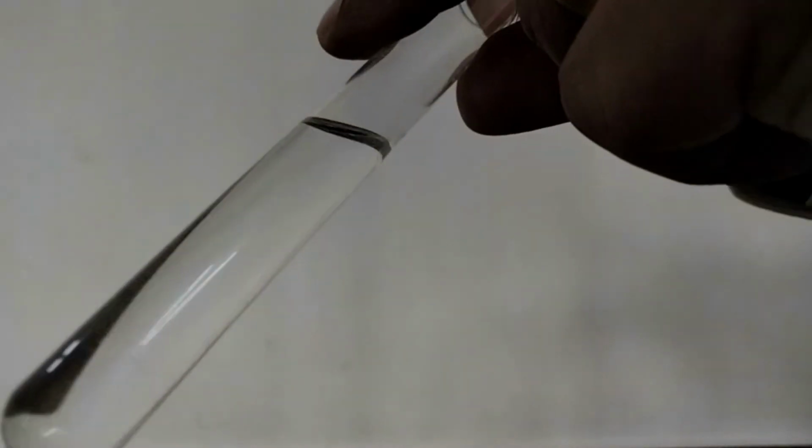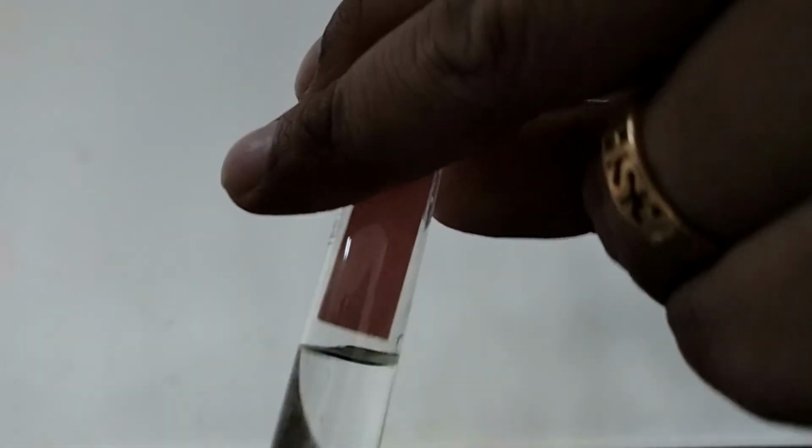And now we are going to check this solution. I am introducing blue litmus. See, the blue litmus turned red in color. So this is having an acid solution. So the blue litmus is turned to red color. And now to this acid solution, I am introducing a red litmus paper. So check, there is no change in the color.